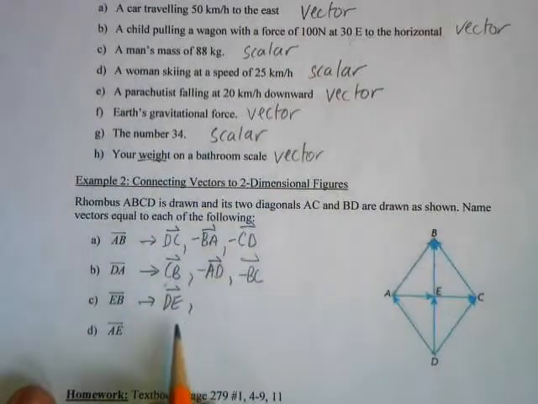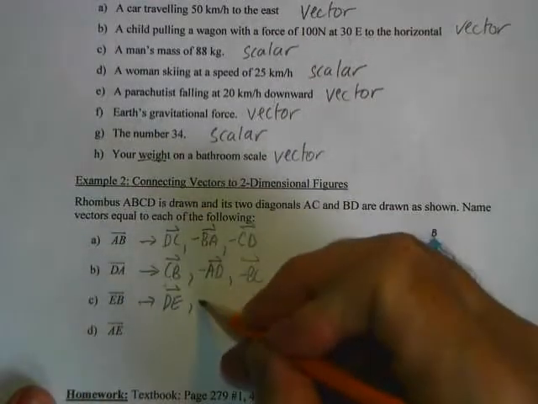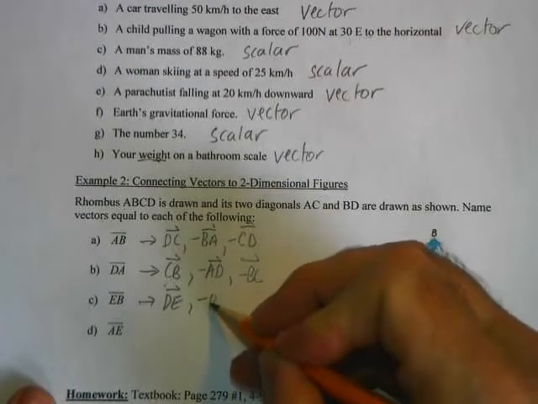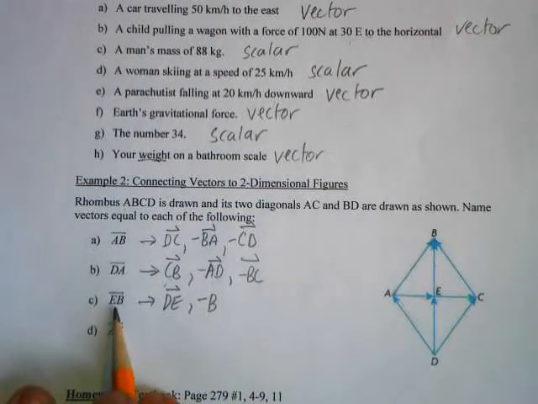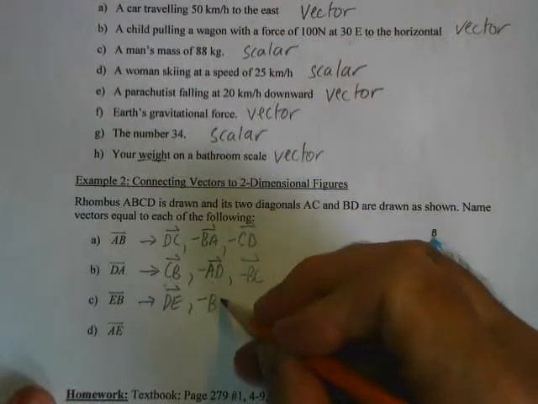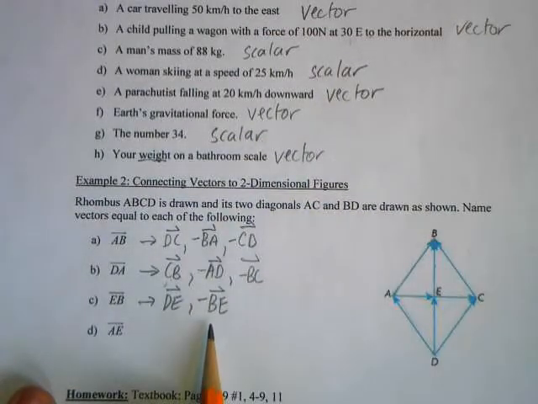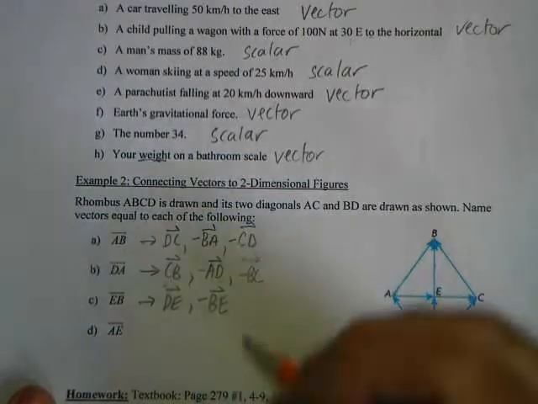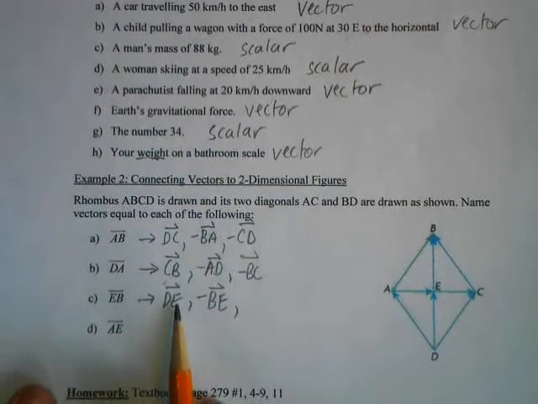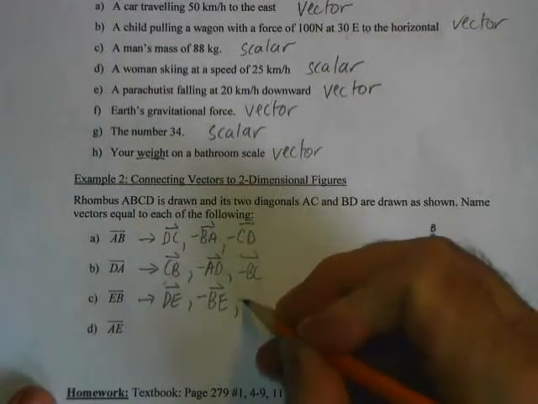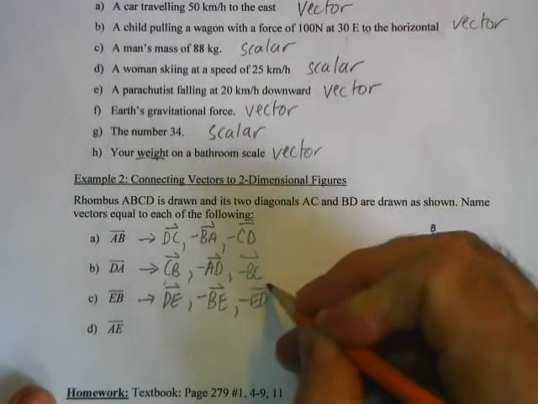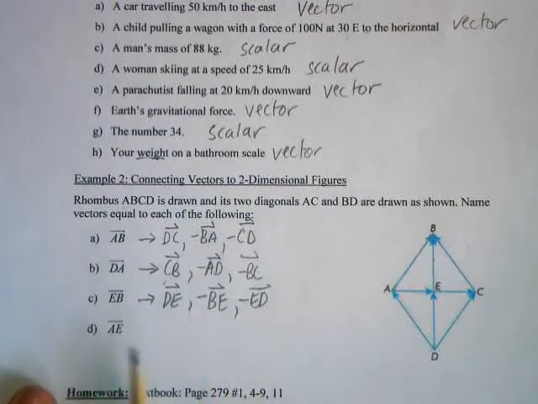Okay, and then I could also say, if I flip the order around, put a negative sign in front of EB and call it negative BE, that's equivalent to vector EB. And also if I flip the order of this vector, call it negative vector ED. Those 4 are all equivalent to each other.